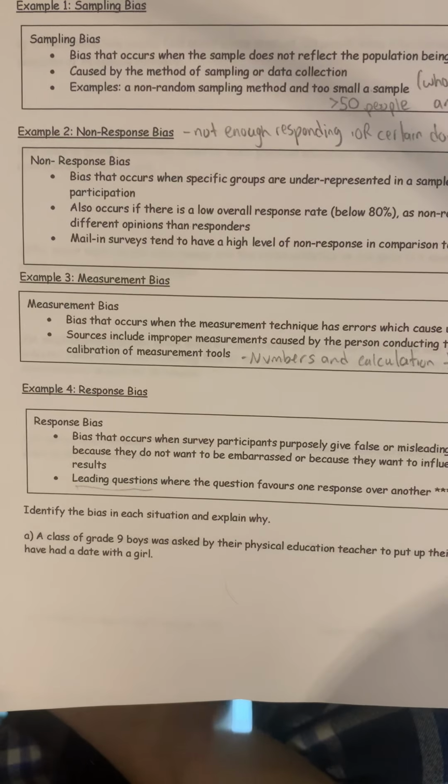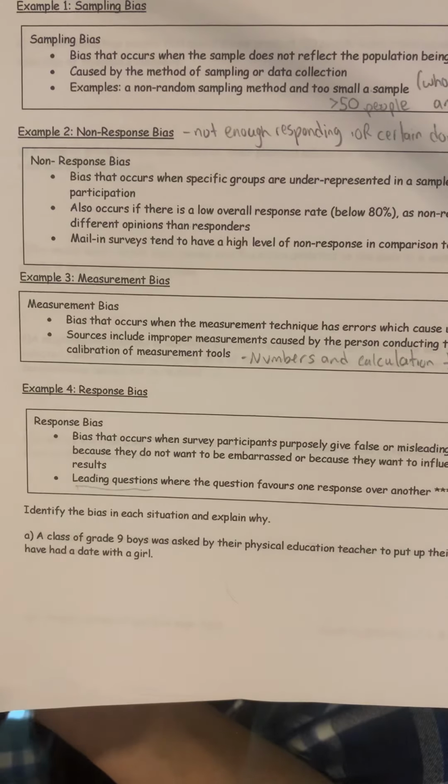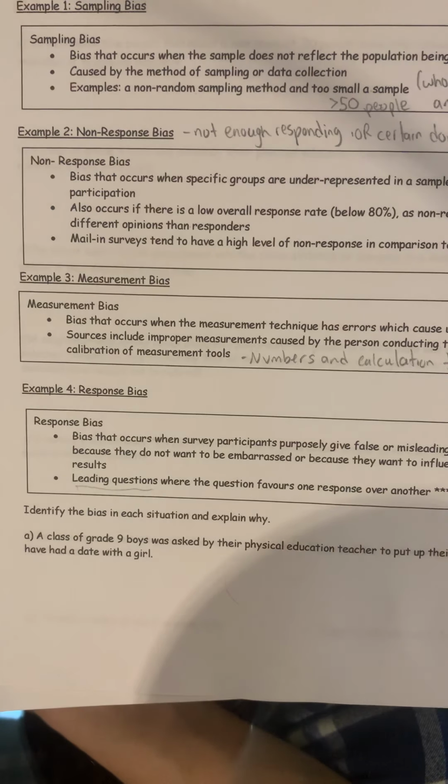I forget the exact wording, but it leads you to say yes, I want to use my cell phone. Oh sorry, it said no communication at all. So that was a leading question. It will favor one answer.